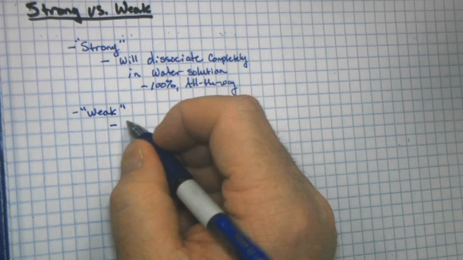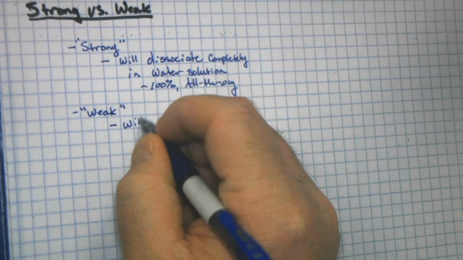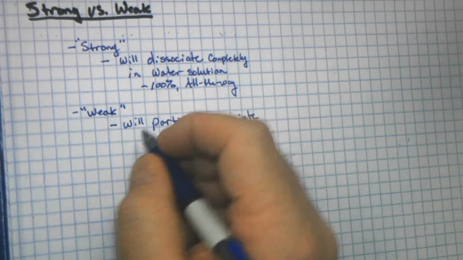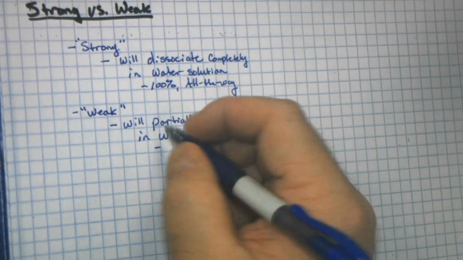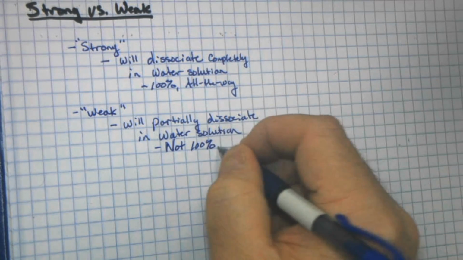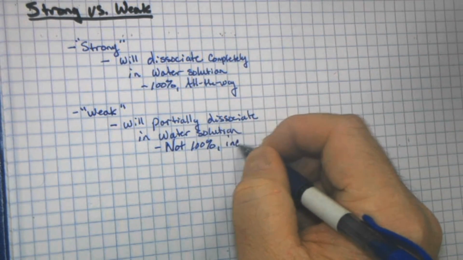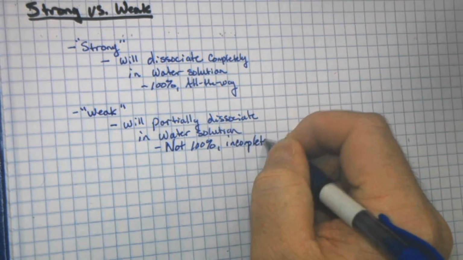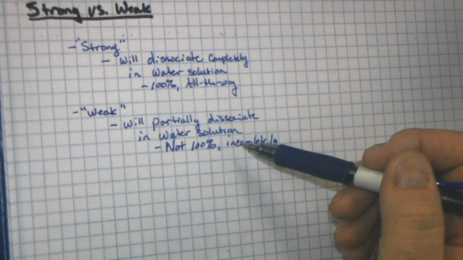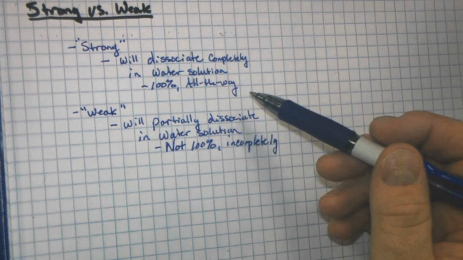Okay, a weak acid will partially dissociate in a water solution. So not 100%. Incompletely. Strong and weak are supposed to be opposites to each other.